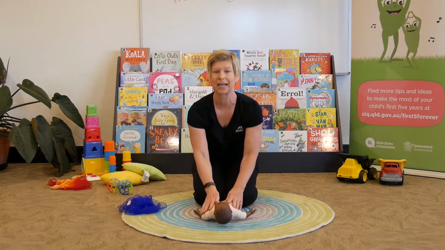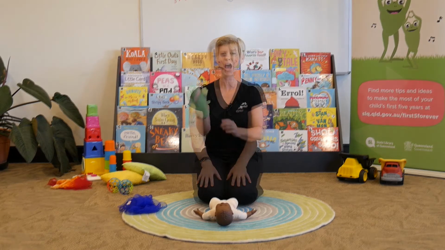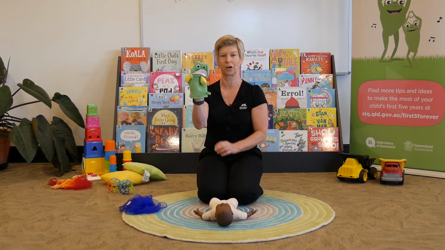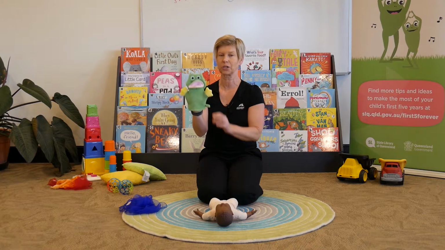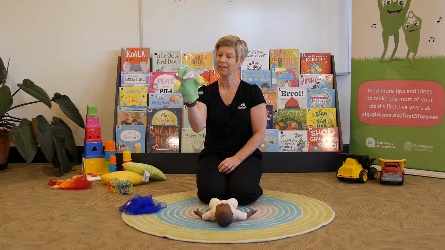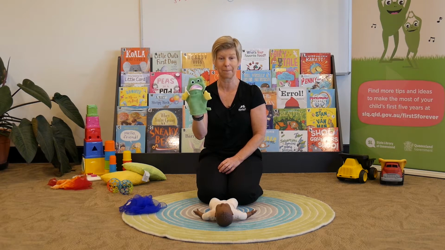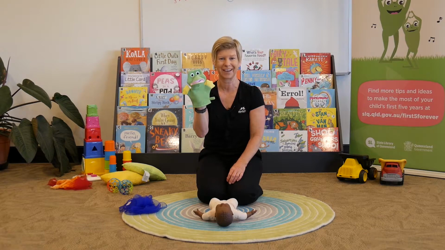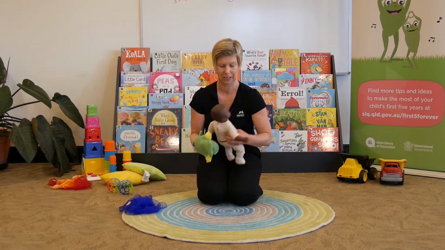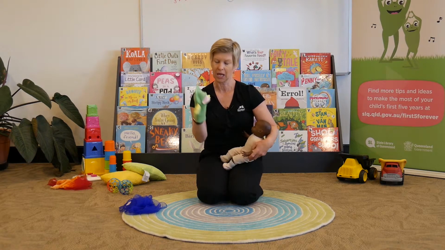Now some of you might have your little frog puppet. Okay, so most of you would have your little frog puppet at home. If you haven't, that doesn't matter. You can use a little face washer or anything like that. This is just a fun one that you can use in the bath. And the song that we like is about wash your dirty face. So I'll put Ruby over here.